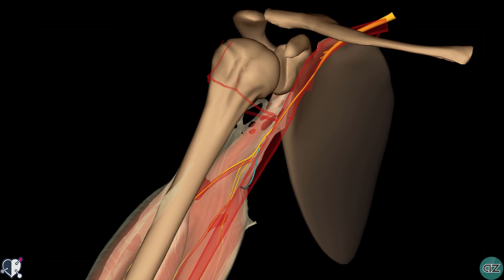Let's take a look now at the anatomical course of the radial nerve. The radial nerve is a continuation of the posterior cord of the brachial plexus containing nerve fibers from all 5 roots from C5 to T1. In this model here, you can see the axillary and brachial arteries made translucent so that you can see the course of the radial nerve and its relation to these structures.